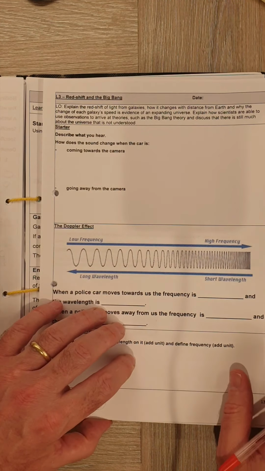So again, when we have that picture here, we see that they're moved towards the red end of the spectrum where the wavelengths are longer and the frequency is lower. So pause the video, make sure you've corrected your answer.